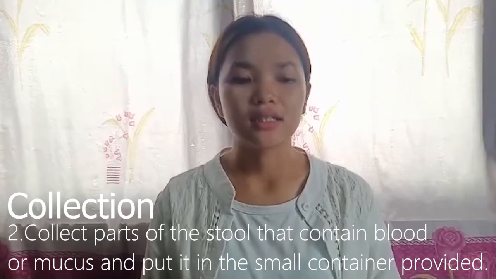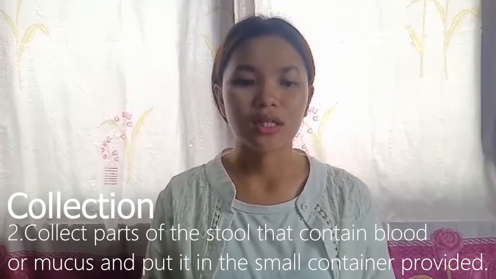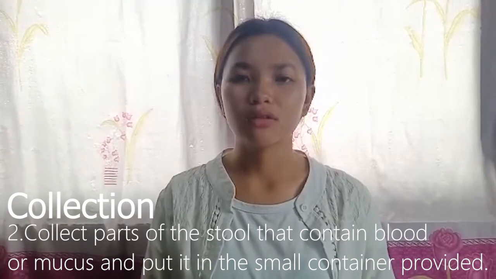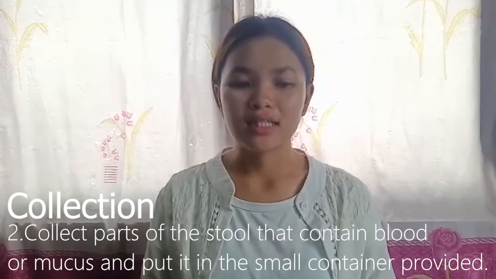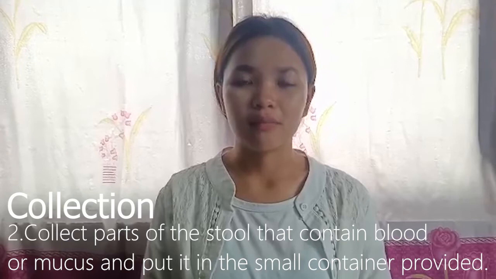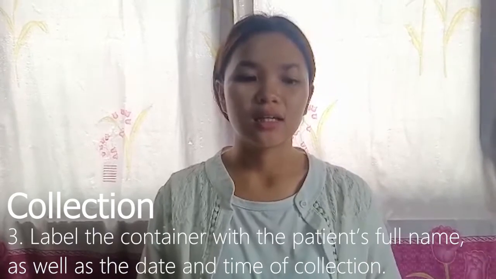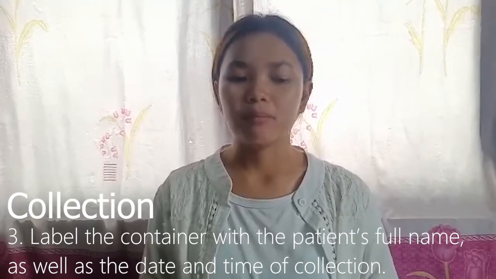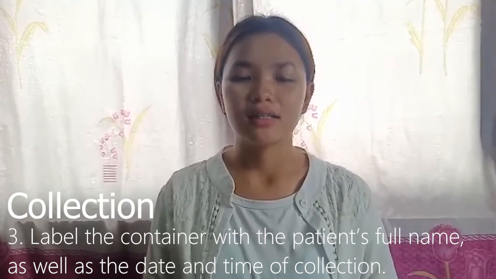Second is to collect parts of the stool that contain blood or mucus and put it in the small container provided. The sample should be at least peanut size or your thumbnail at most. And third is to label the container with the patient's full name as well as the date and the time of collection.